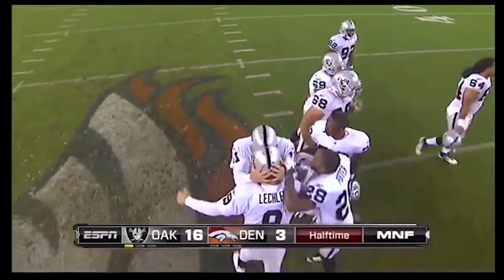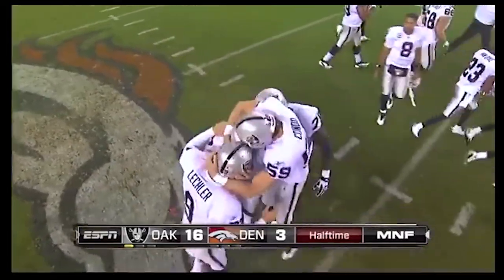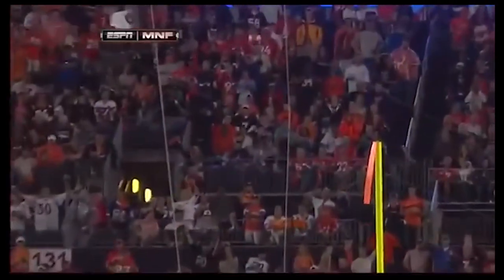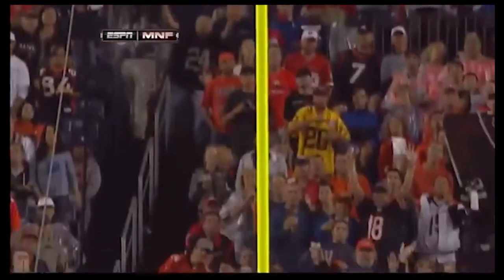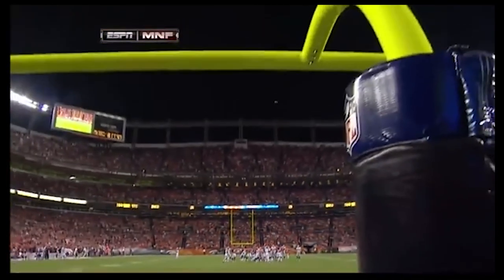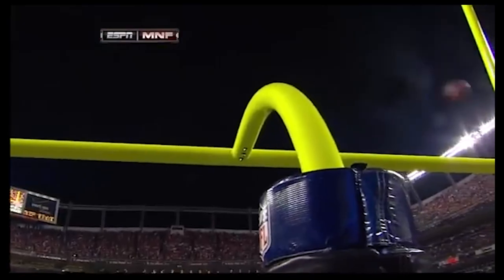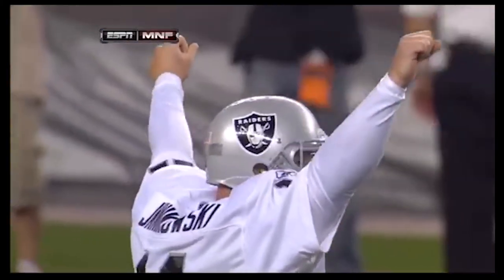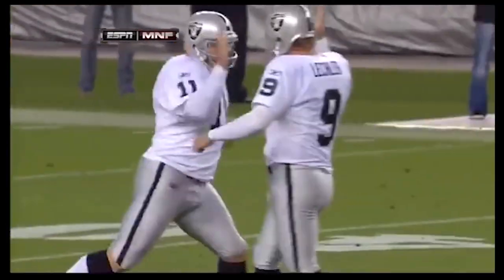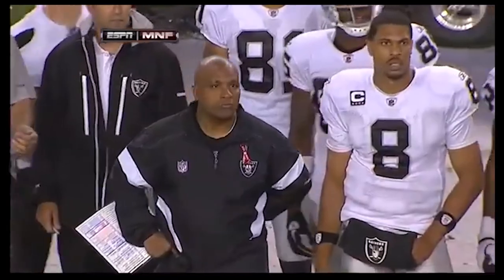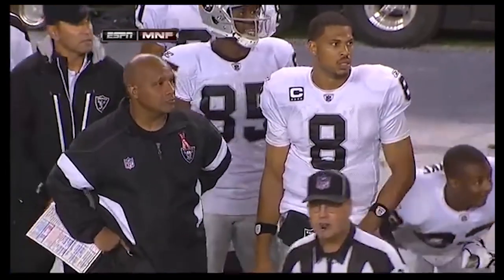NFL history tied here in Denver. So this first video shows Sebastian Janikowski kicking a 63-yard field goal, which at the time matched the record for the longest field goal in NFL history. Since then, the record has been broken a couple of times, and this kick is now ranked 5th in the world. The current record is held by Justin Tucker at 66 yards. But at the beginning of this video, we saw Sebastian Janikowski kick a 70-yard field goal during a practice.